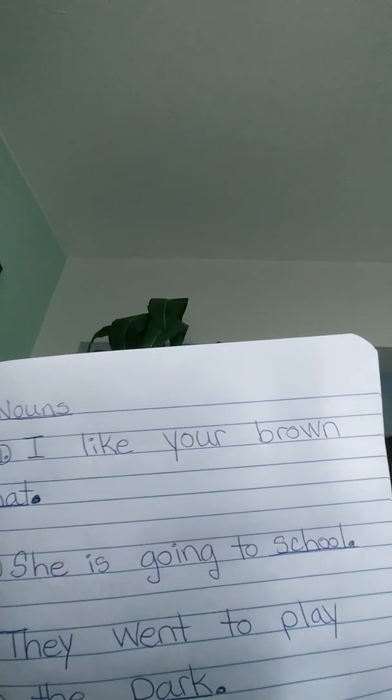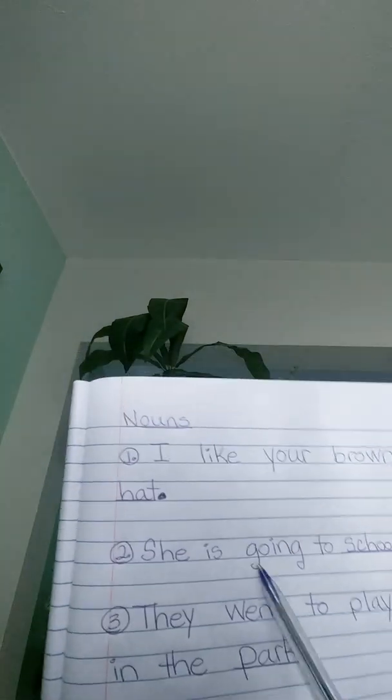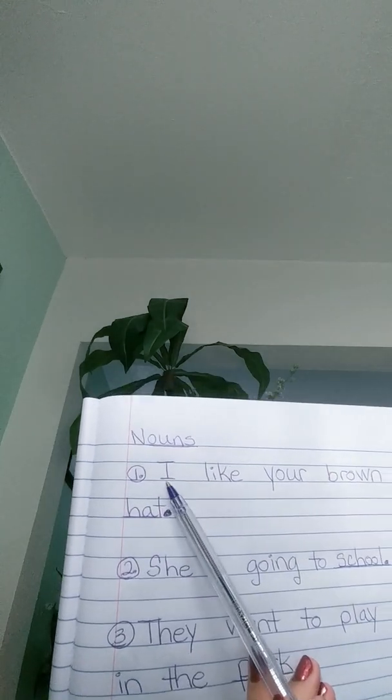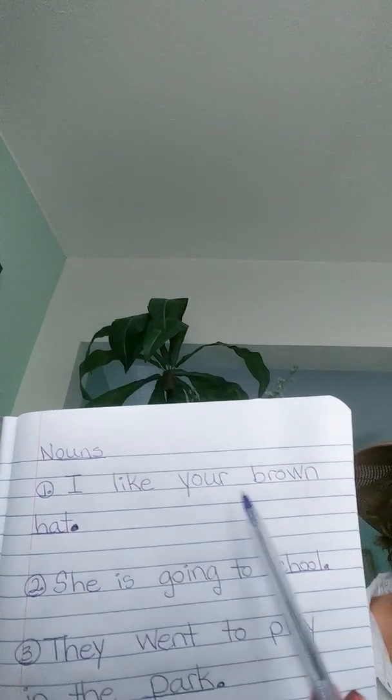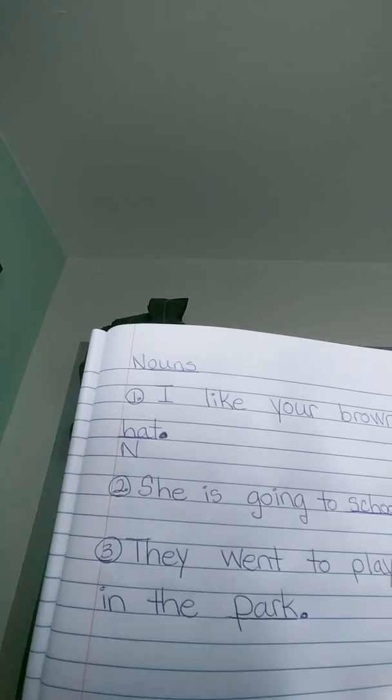Very nice. Now let's write our sentences. So number 1: I like your brown hat. I, capital I, beginning of a sentence, like your brown hat. And then put a period at the end of hat. So is hat a thing? Yes, it is. So hat is the noun. So we're going to put a capital N underneath, for noun.